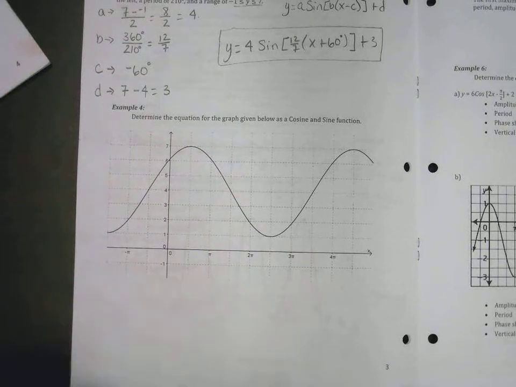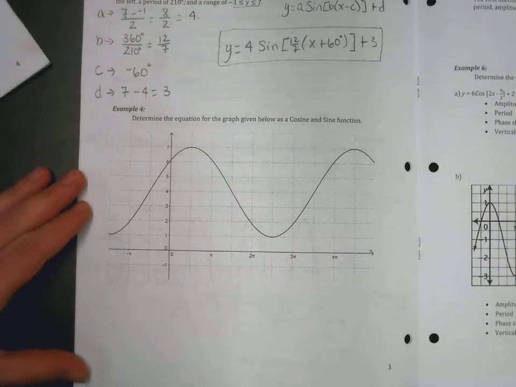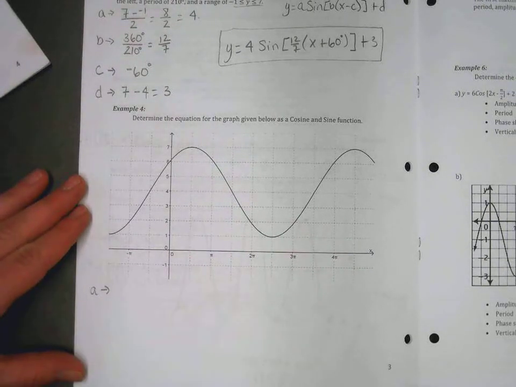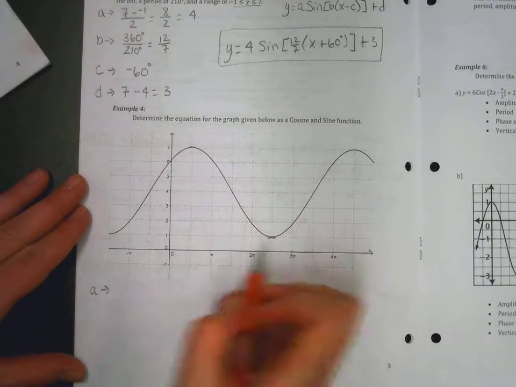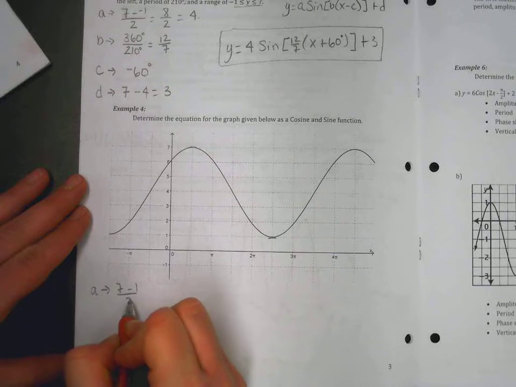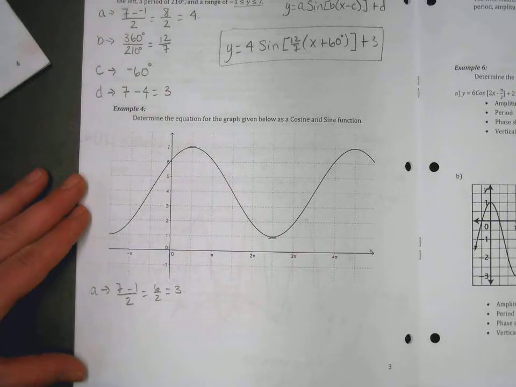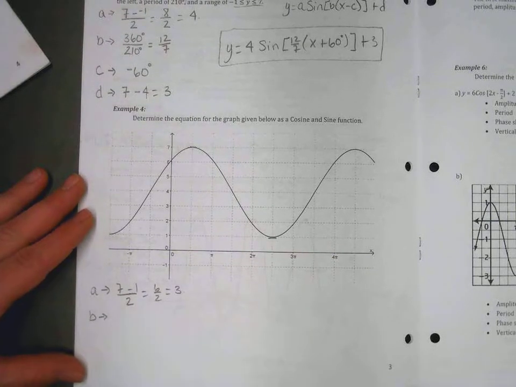Okay, so let's talk about things that are happening in this graph. Okay, so let's first talk about our amplitude. Our amplitude can be found by taking our maximum minus the minimum divided by 2. So our amplitude is 3. Our b value is found by the period.